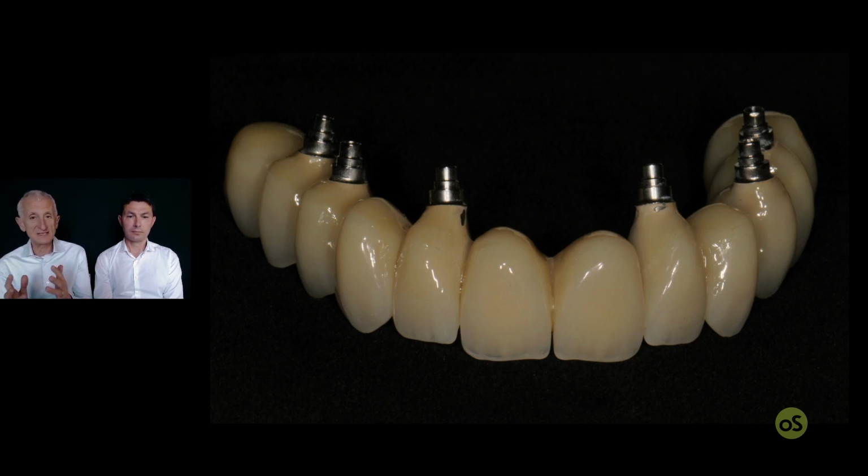So there are so many things, and this is not a waste of time. I understand it's just a temporary, someone says. I understand, but the temporary is the key for the final. So all the time you will spend to make a better temporary, to make the correct emergence and so on, you will gain later, and you will be able to make a much better, nice looking and easier procedure for the final restoration.